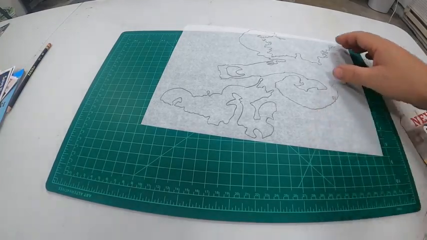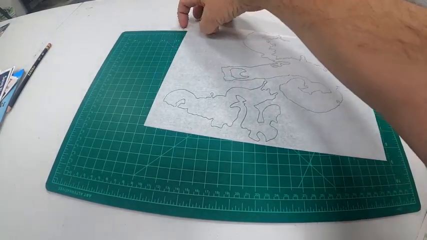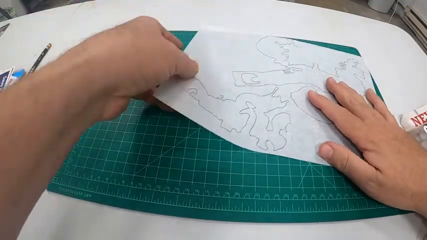So here's our first few tracings, and we're ready to work with something.